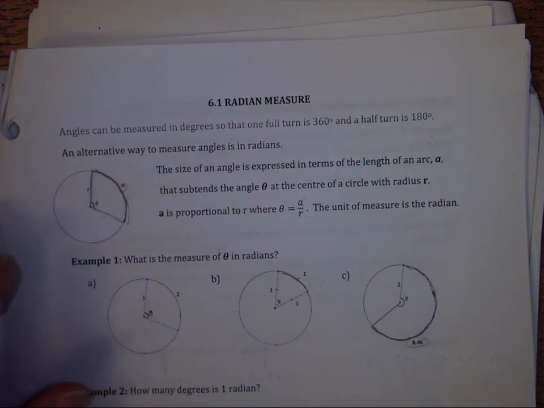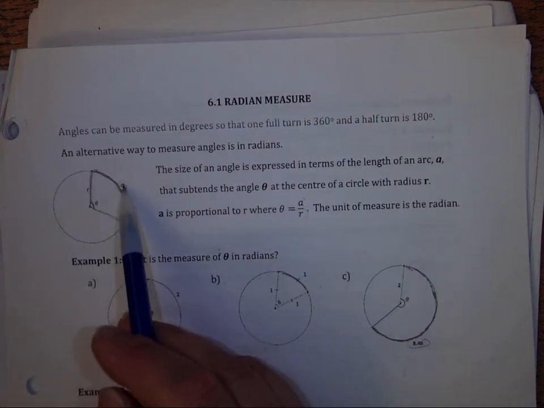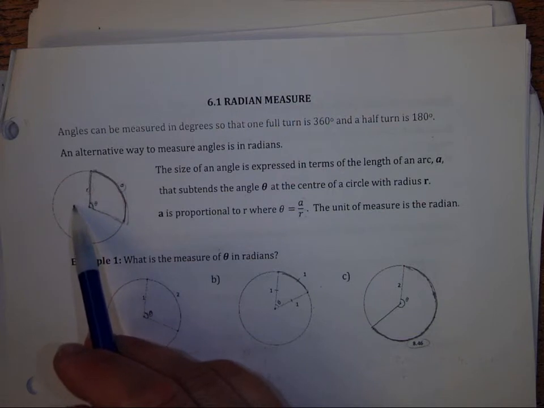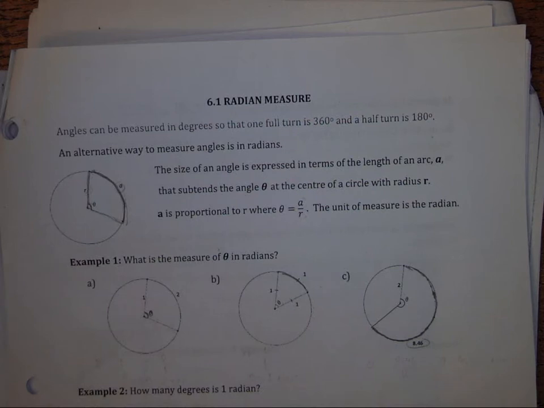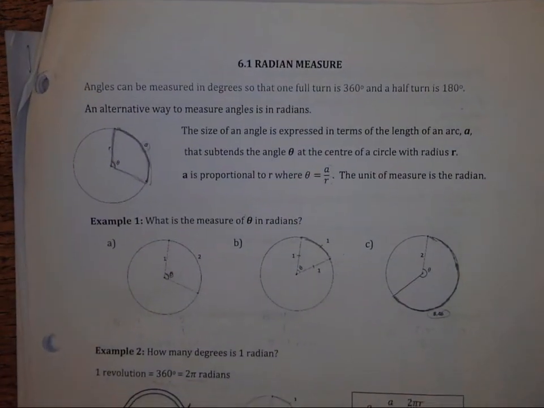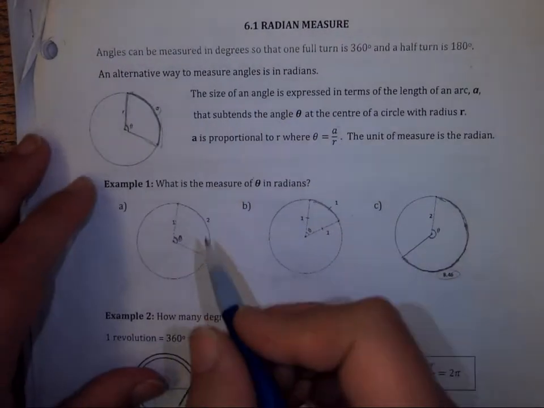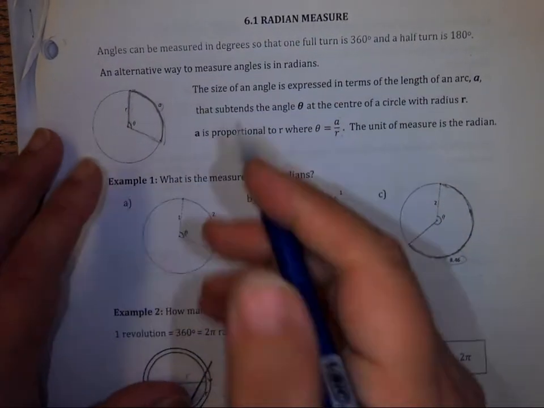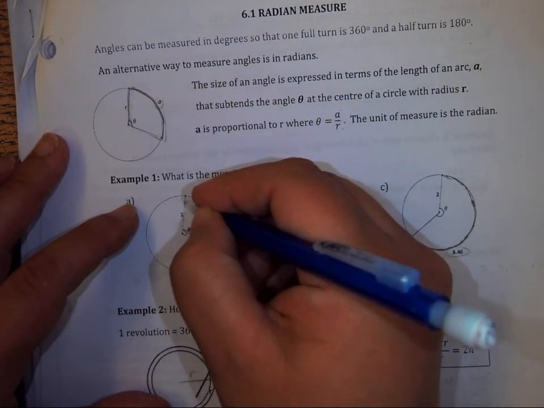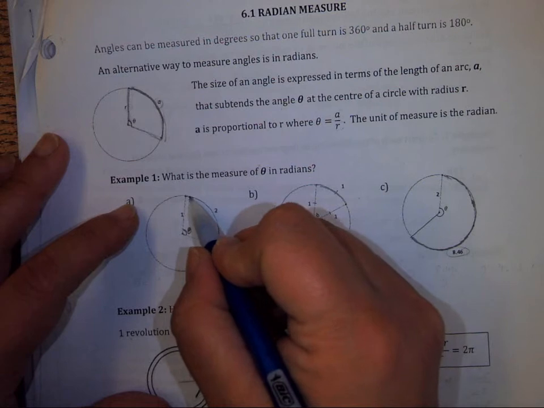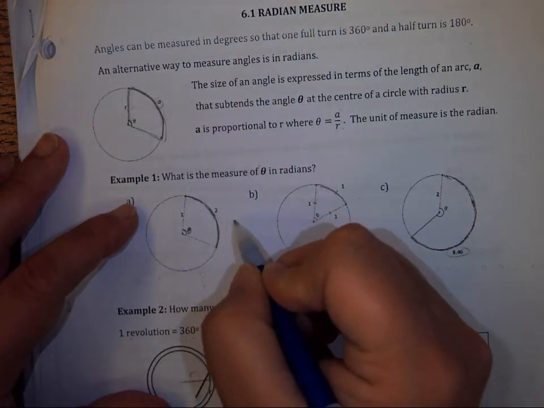So make sure they have the same units. Let's say if A is in centimeters, the radius is also in centimeters, or if A is in meters, the radius must also be in meters. Let's do some examples here. What is the measure of theta in radians? The radius is 1, and the arc length is 2.